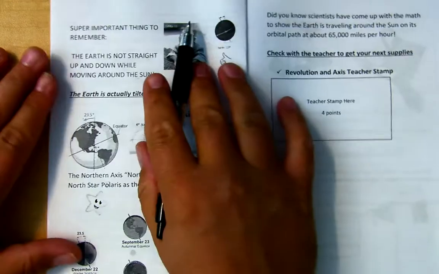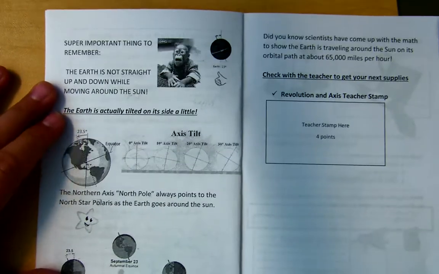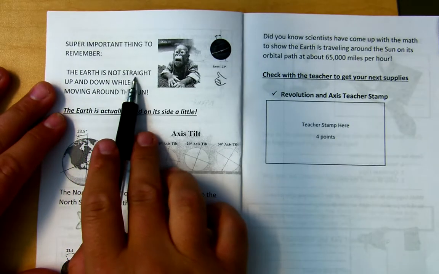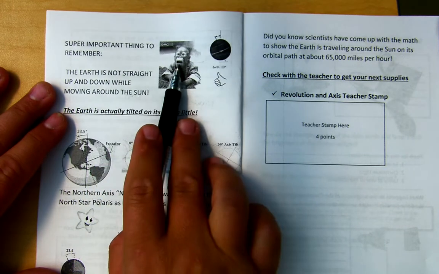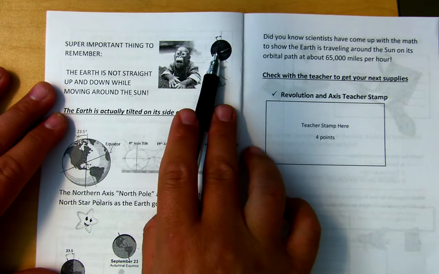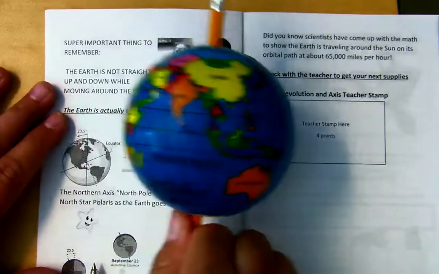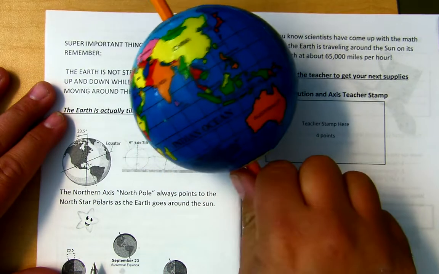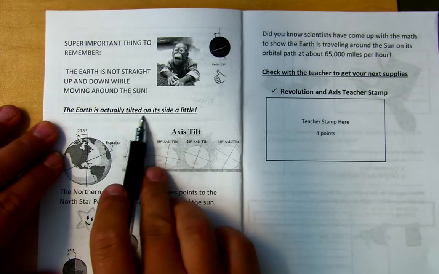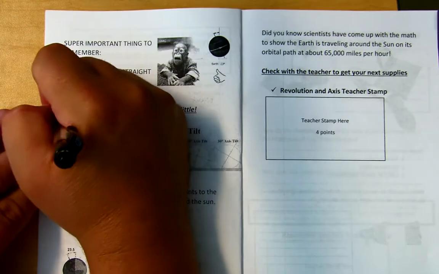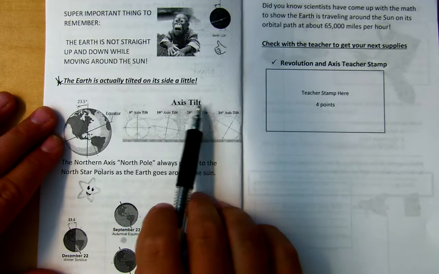Super important thing to remember. Oh, there's that monkey's face. What? The Earth is not straight up and down while moving around the sun. Huh? Nope. There's a picture of it right here. It's actually tilted sideways, just slightly. It's not straight up and down. Oh, the Earth is actually tilted on its side a little. Put a star next to that. That's important. The axis tilt.